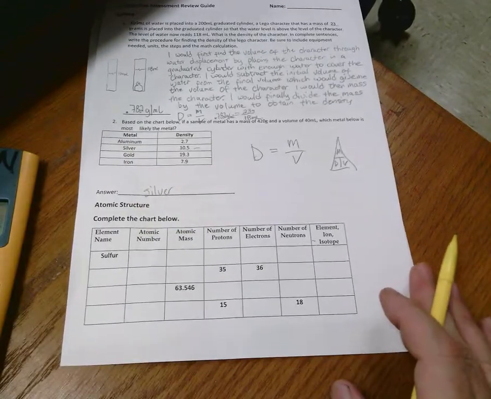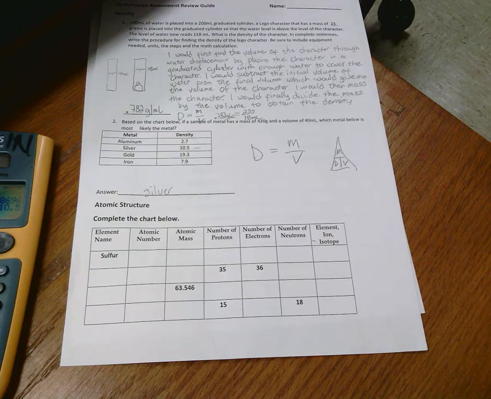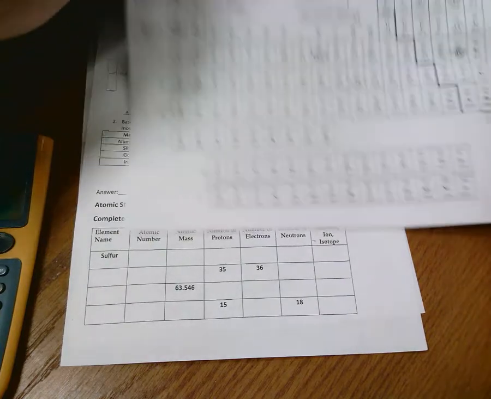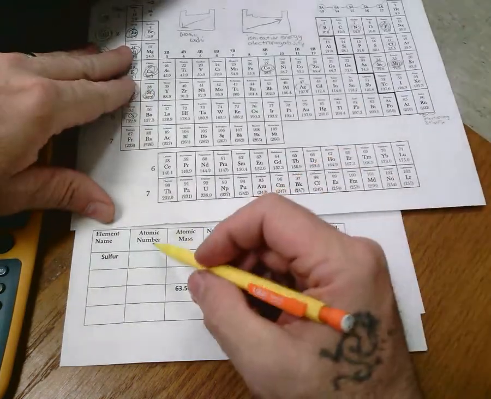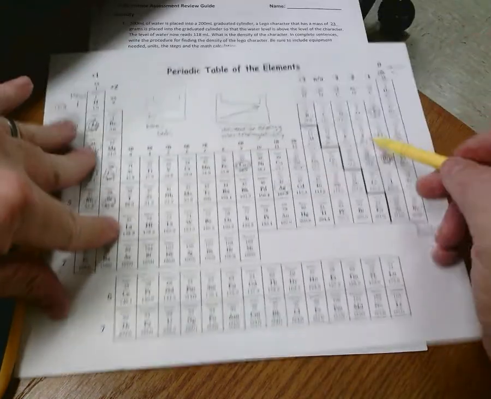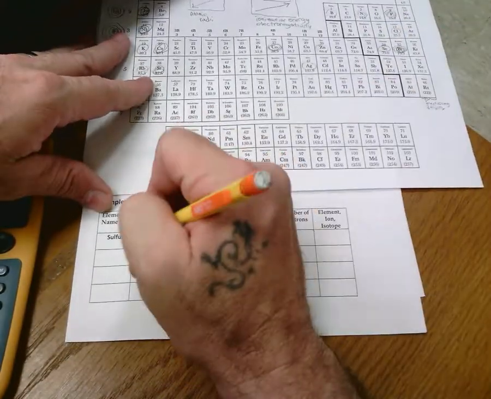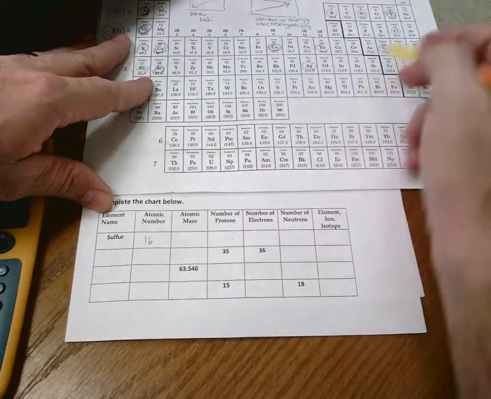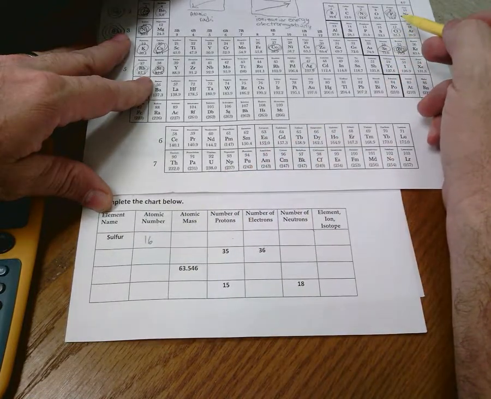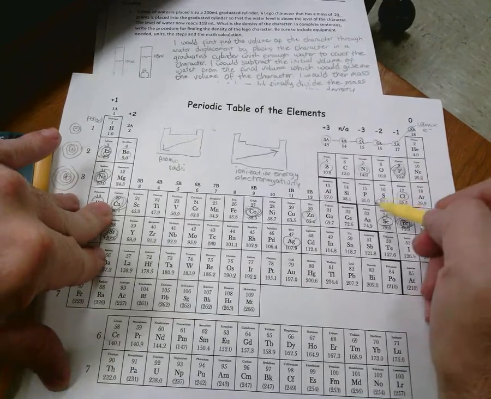All right, so let's continue on. Oh, I need a periodic table too. There's one. Okay, periodic table. The atomic number of sulfur. Well, that's pretty easy. It's 16. The atomic mass, I was getting ahead of myself, is 32.1. Atomic mass is right here.